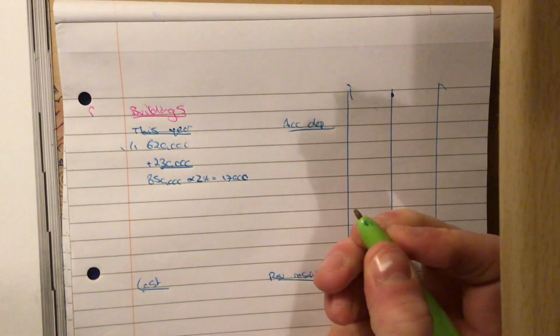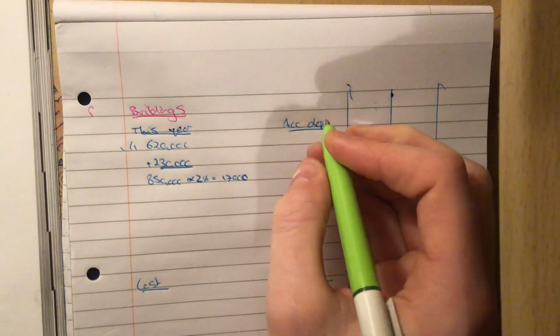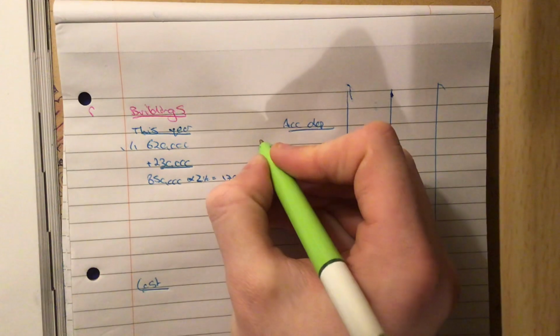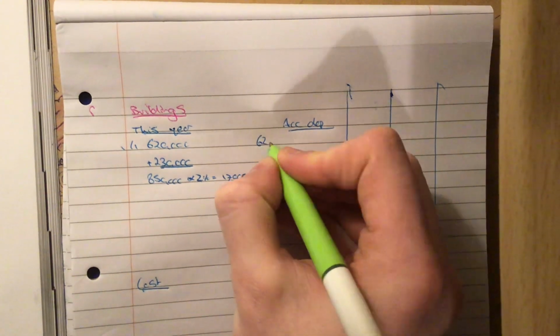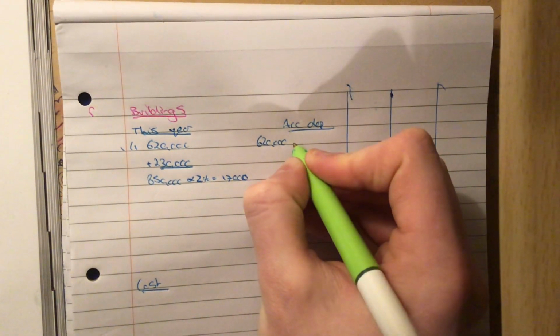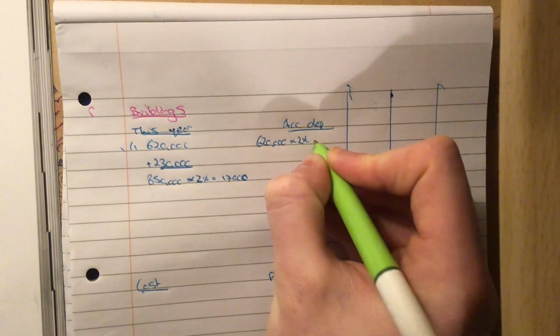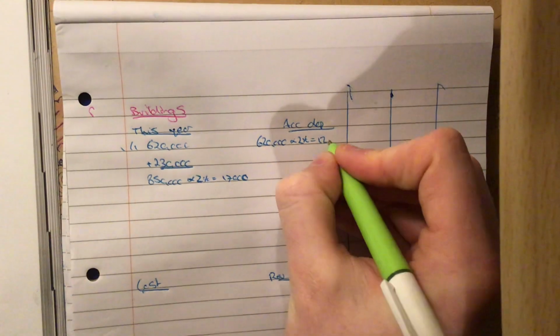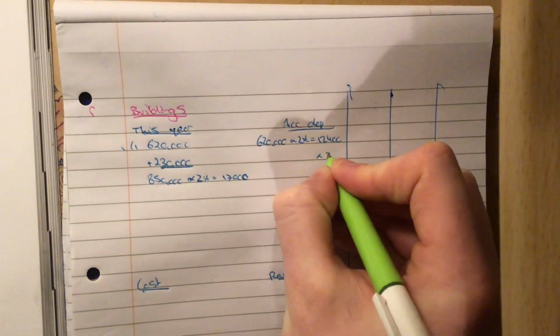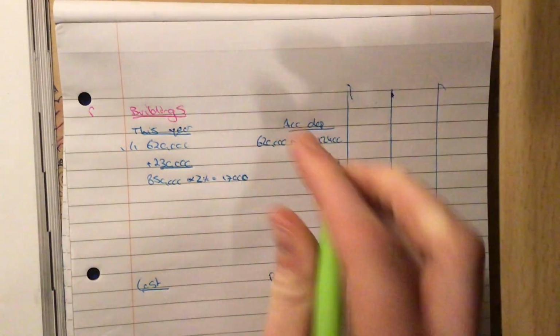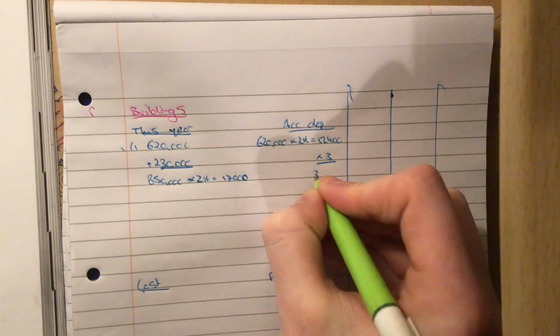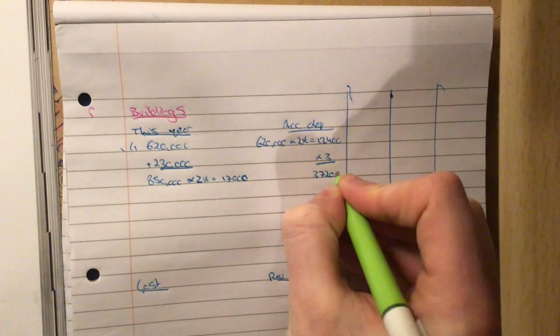So 17,000 euros should be my depreciation charge for this year. Now I want to find my accumulated depreciation. I've 3 years previous, so I want to get my opening balance of 620. Multiply that by 2%, and I get 12,400 euros. Multiply that by 3, and I get 37,200.